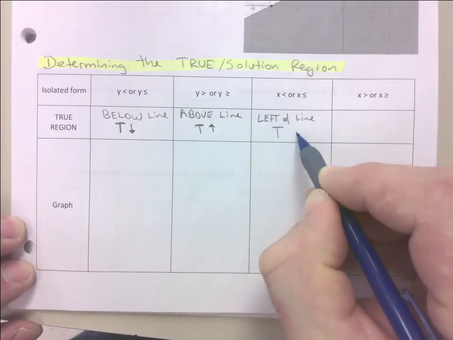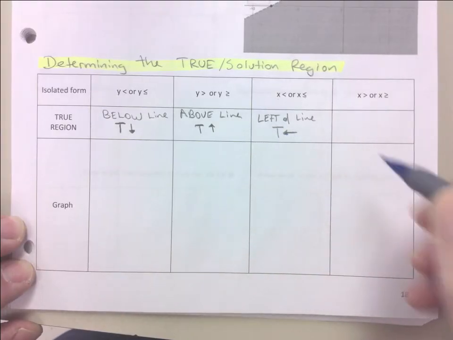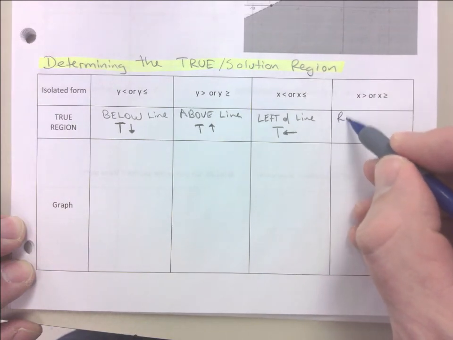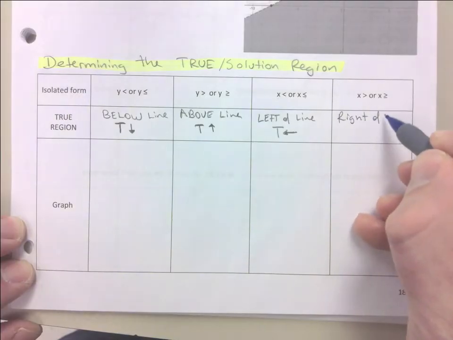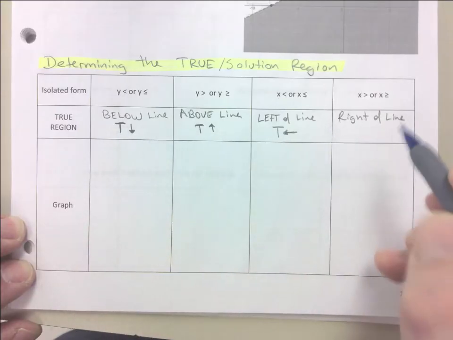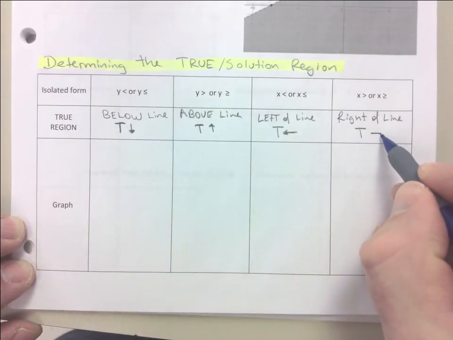So true is to the left. If it's greater than or equal to, it's right of line. That's where the true region is found. Remember, that's what we're doing here. So true is to the right.